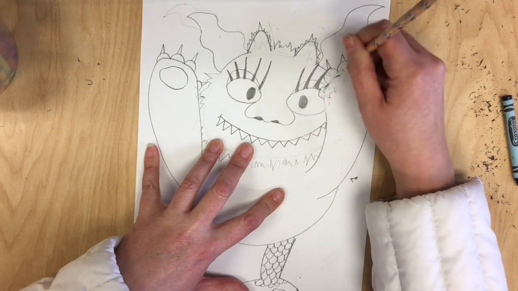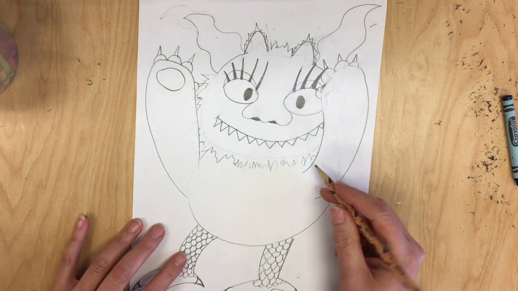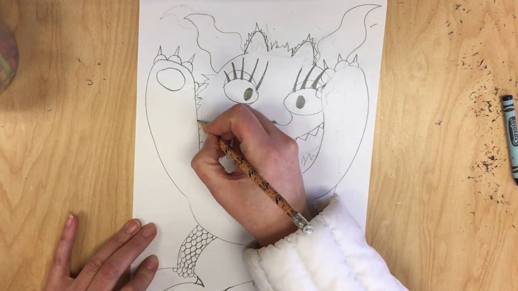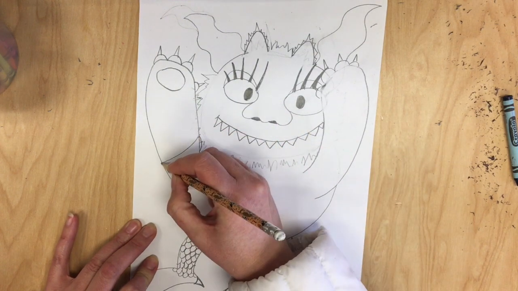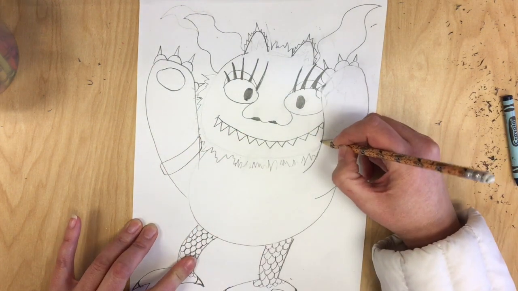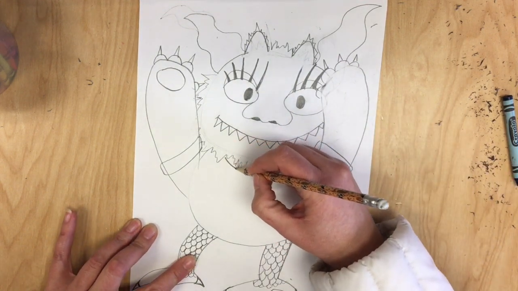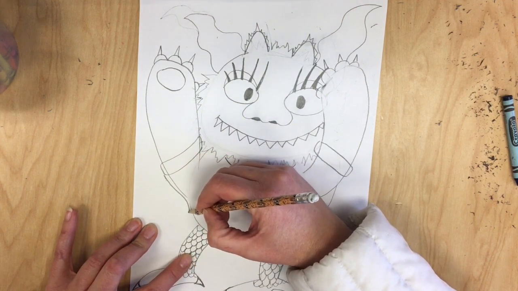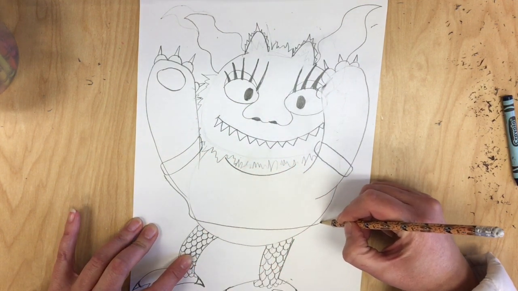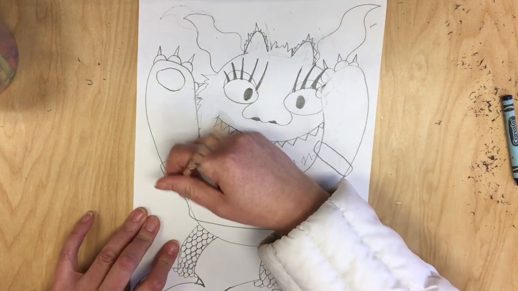All right, so I'm starting to have a pretty fun looking creature. I need to decide what his body is going to look like, or is he going to be wearing some monster clothes? My monster, I think, is going to be wearing a t-shirt. This is going to be silly.